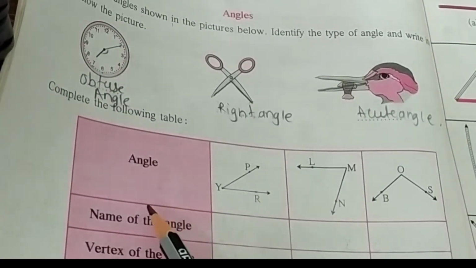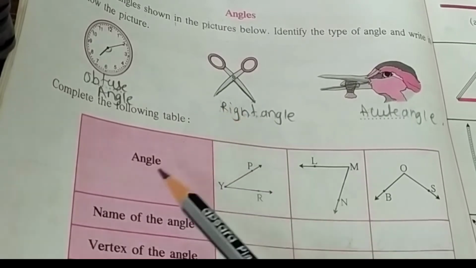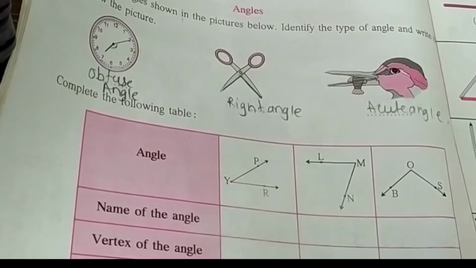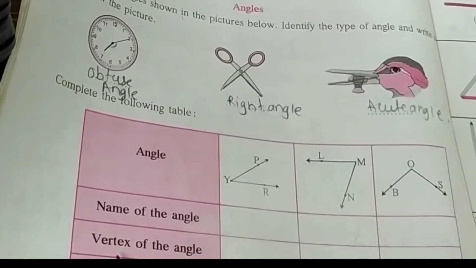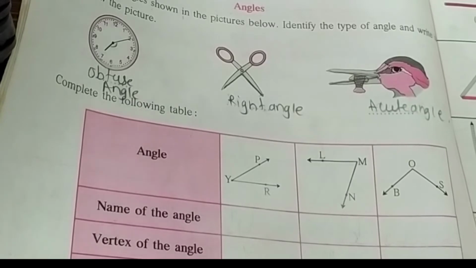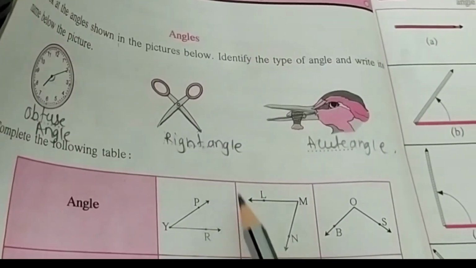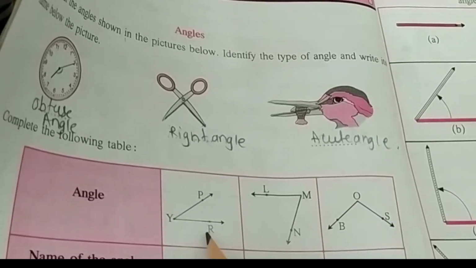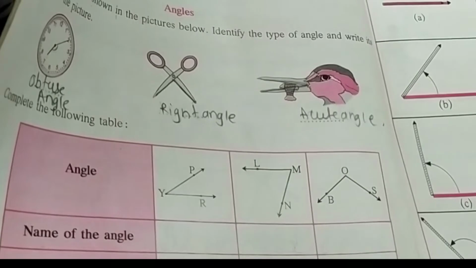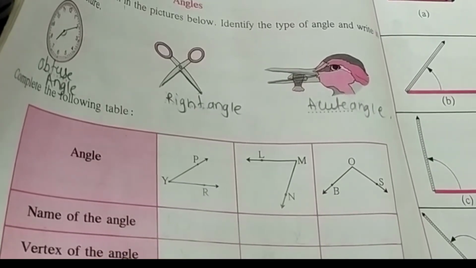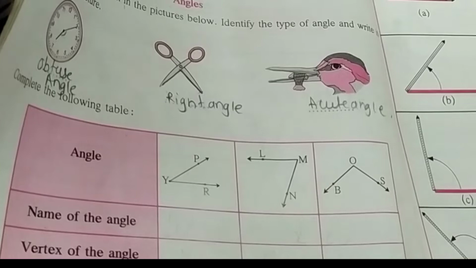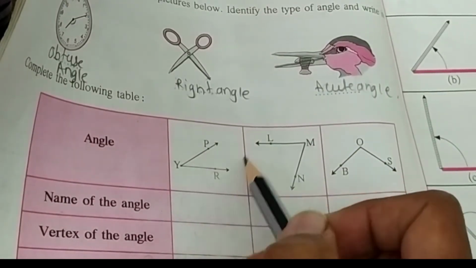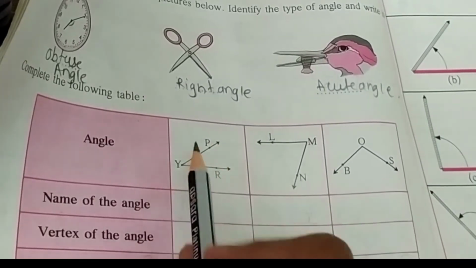Here is a 4 column table. In the first column, the components of angles are given here: name of angle, vertex of angle, arms of the angle. And in the other 3 columns, we see figures of an angle, and we have to write the name of each figure, vertex of each figure, and also arms. So look at the first figure, observe it.